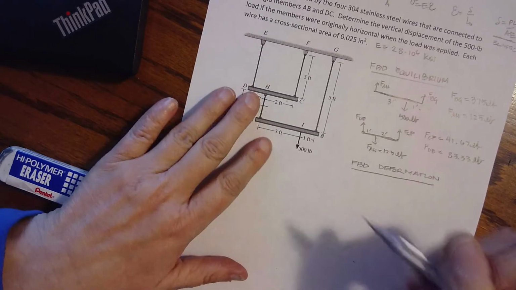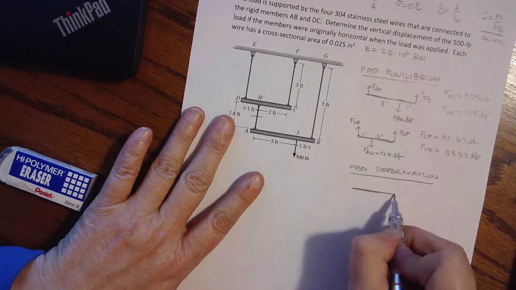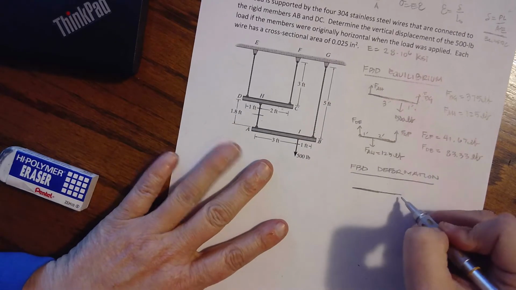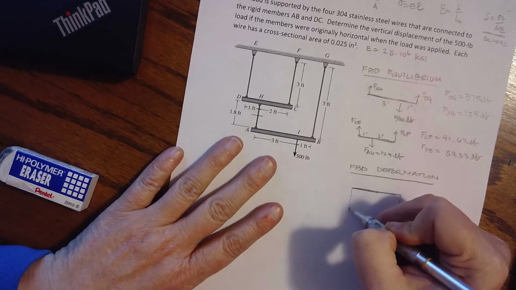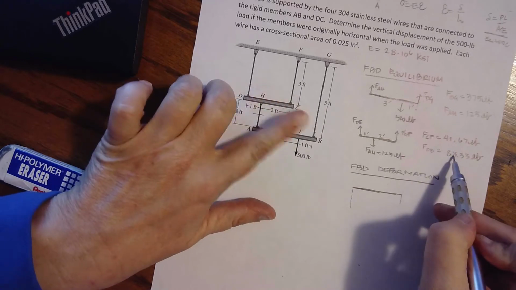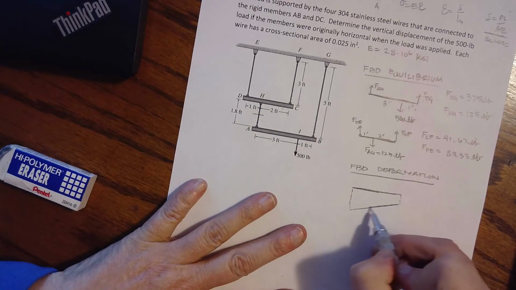Okay, so we're going to look at this top bar. When I'm looking at DC, here's where I'm starting. And I can tell you it's probably going to come down, but it's probably going to come down farther here because they're the same cables, but this one has more force. So we're going to over-exaggerate this so that I have room to write.